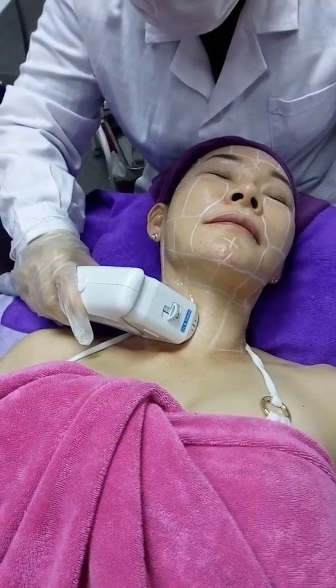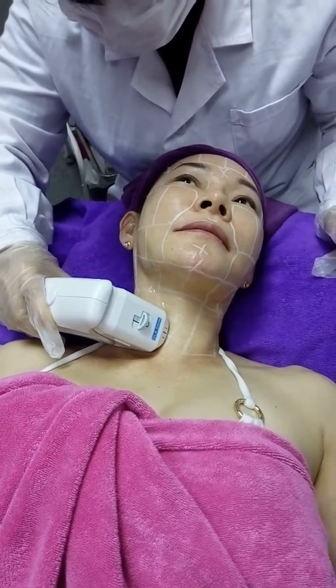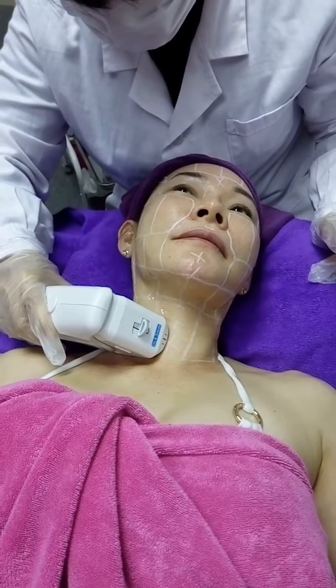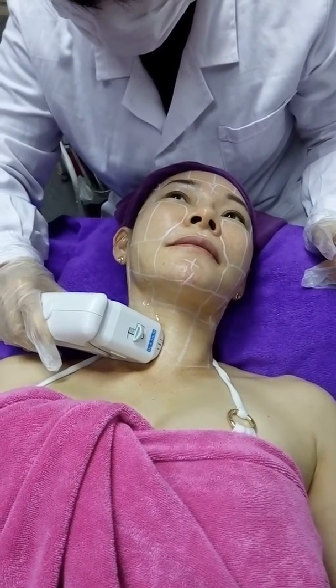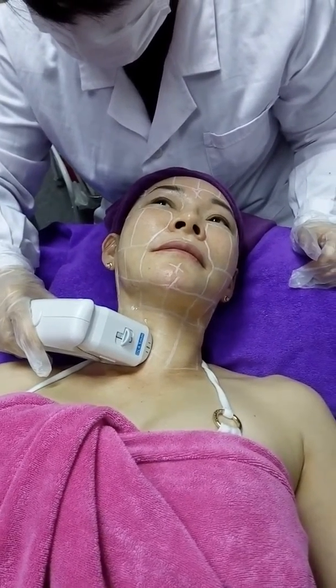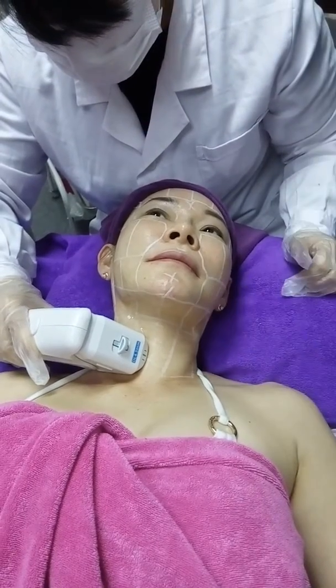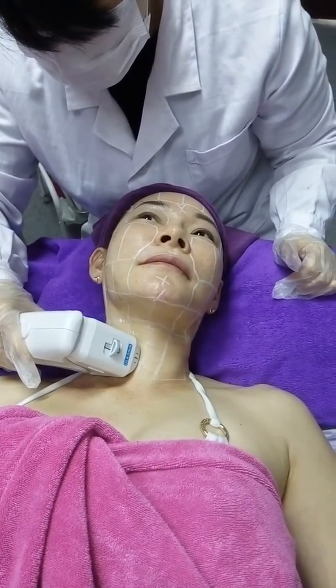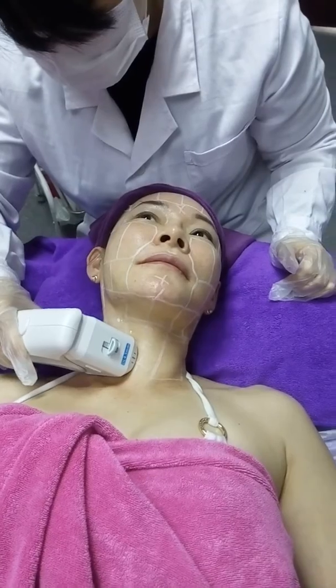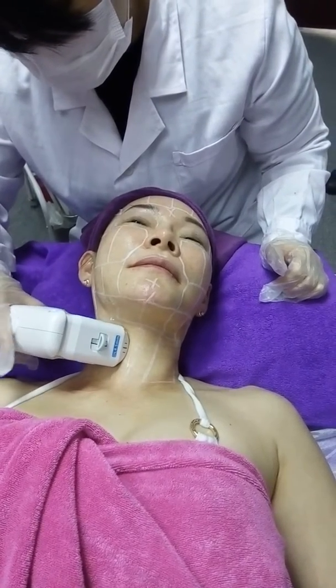So once again, for the neck area, remember not to perform any treatment onto the throat. As I said, the middle part of the area which is there, and then that makes the treatment pretty much safe.